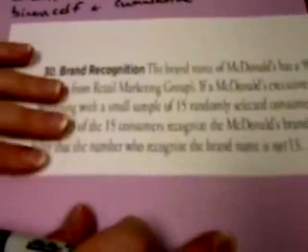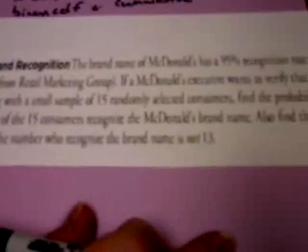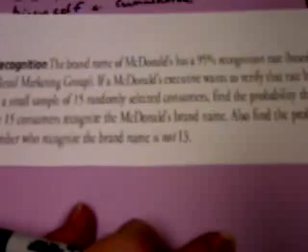Okay, it says, the brand name of McDonald's has a 95% recognition rate. If a McDonald's executive wants to verify that rate by beginning with a small sample of 15, I know what we need here. 15, recognition rate is 95%. Let's see what we need. Find the probability that exactly 13 of the 15 consumers recognize the McDonald's brand name. Also, this is a different question, so we'll get to that one in a minute.